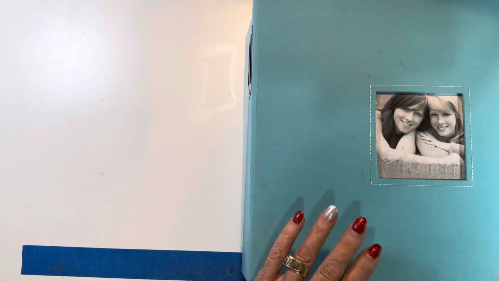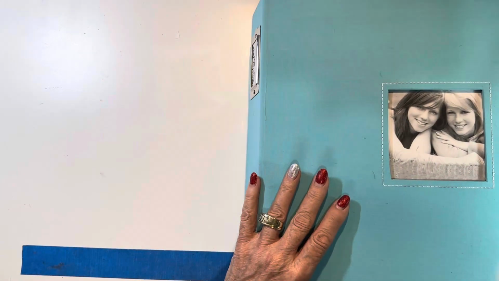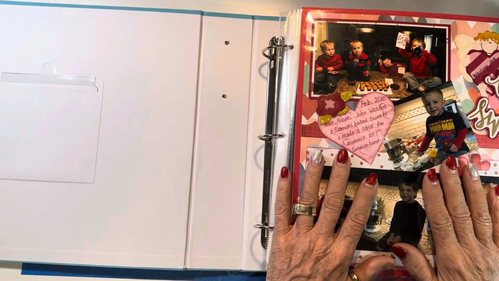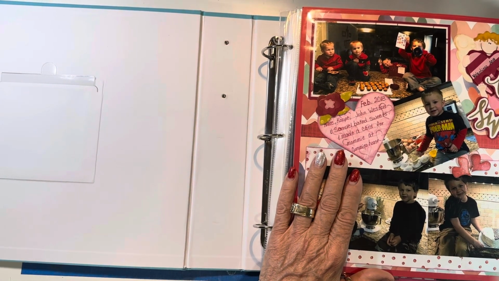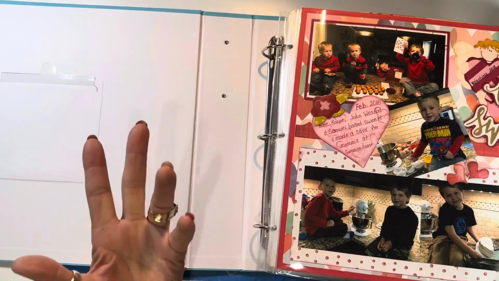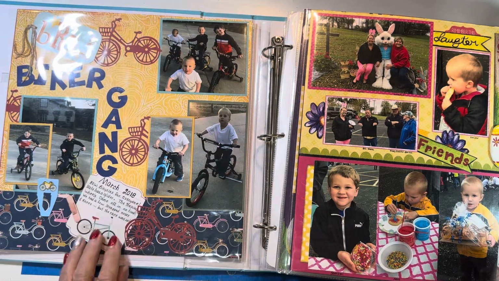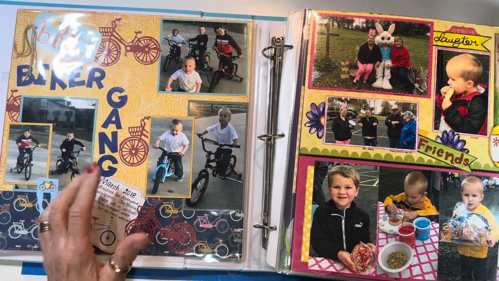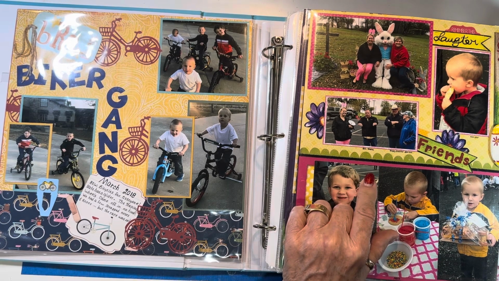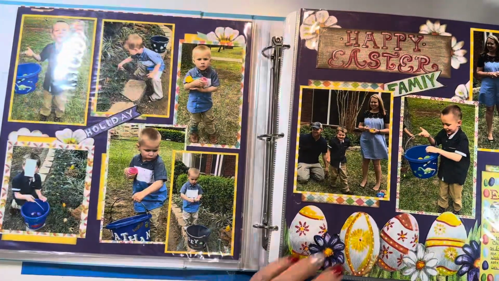So let's just get started and let's see what a mess my 2018 scrapbook is in. This is Valentine's, so I can check off Valentine. And I don't even see anything for January. That's okay. There may not be anything for January. This is March, and it's just them writing some things. But here's Easter. So I have Easter for 2018 done. There's more Easter.